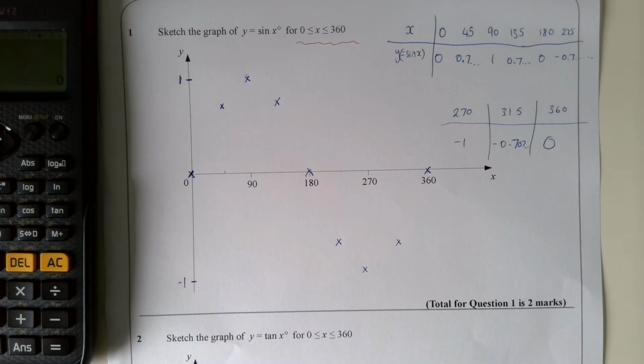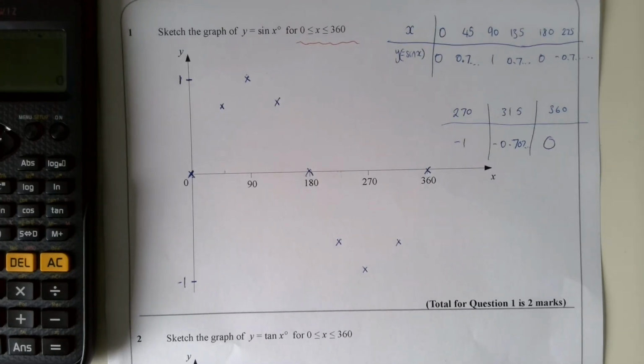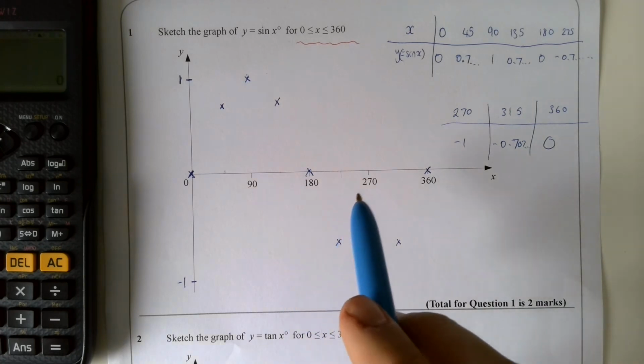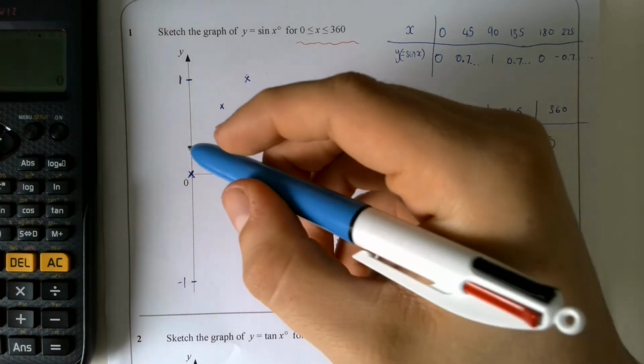So you could actually have gone up in smaller steps. Some people like to go up in steps of 30 because you would see some nicer numbers emerging, but the issue with that is you'd have to do that 12 times. I've just sped it up a little bit. I've only done it 9. So all I need to do now is join those up with a smooth curve.